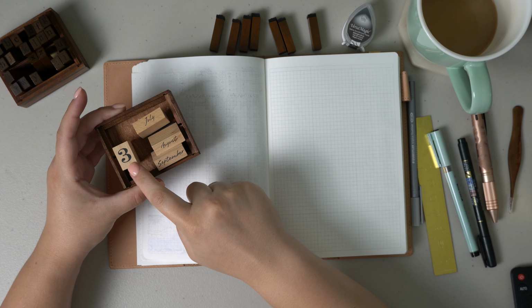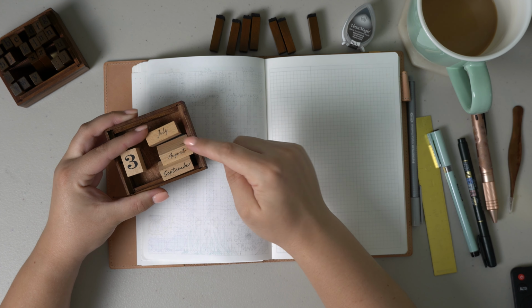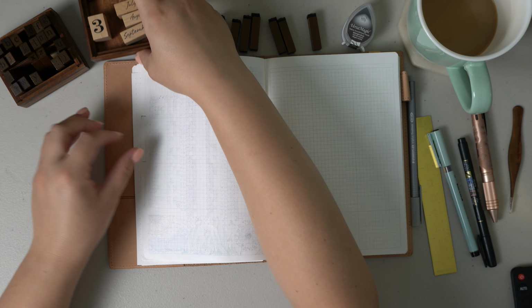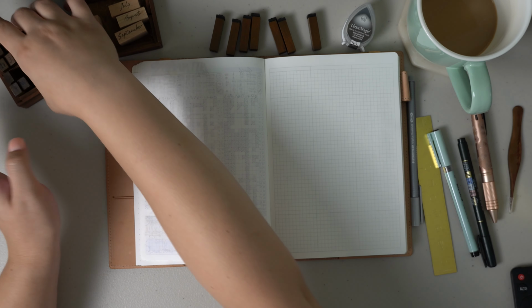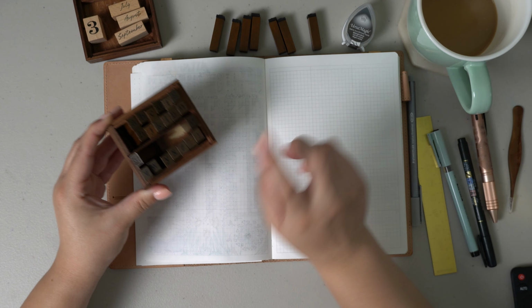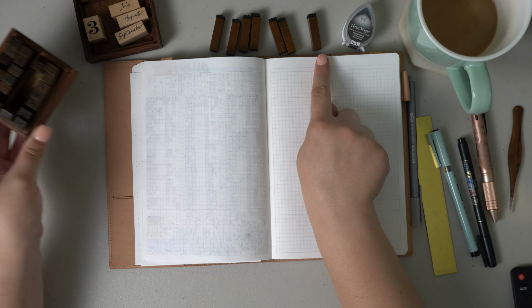So I'm going to be using the number 3 since we're in the third quarter, July, August, and September, since those are the months for the third quarter. And then I also have these alphabet stamps, and I just went ahead and pulled out all of the ones that would say priorities and laid them up here.